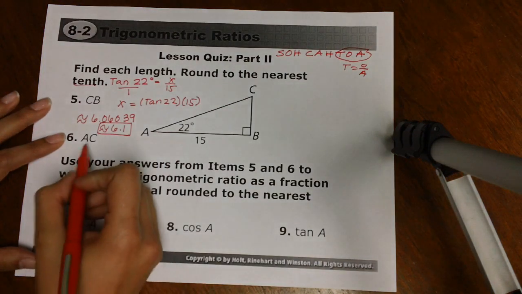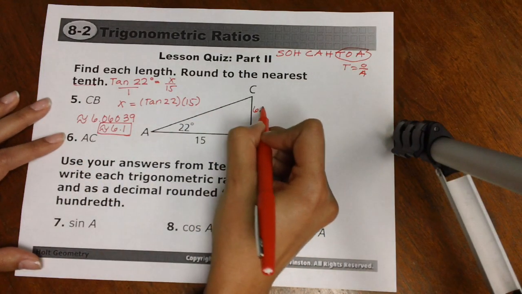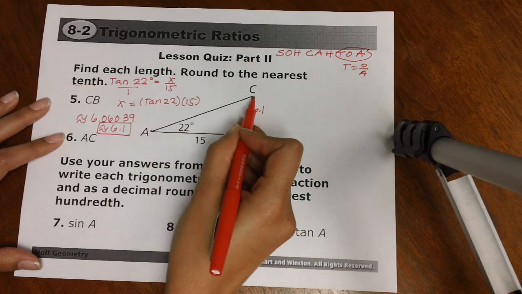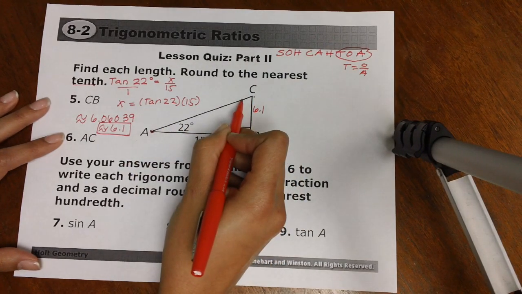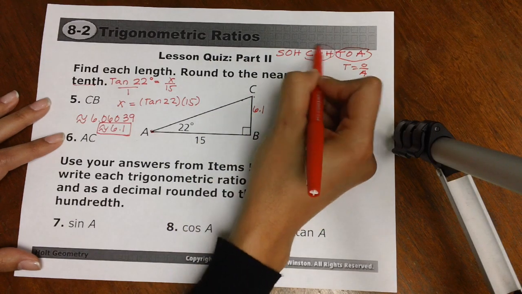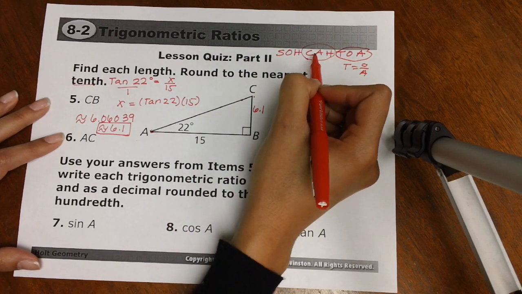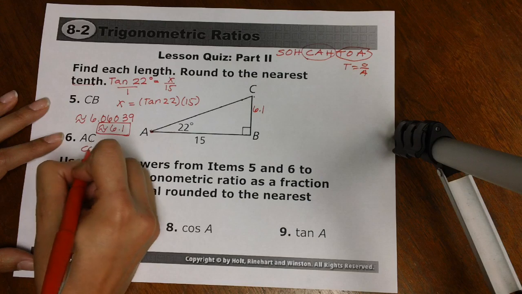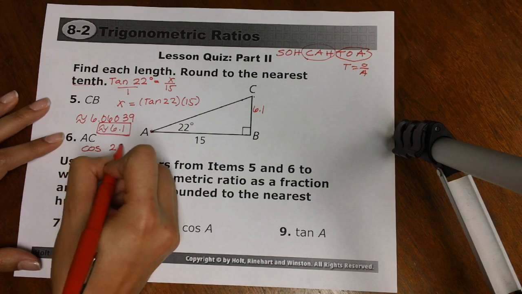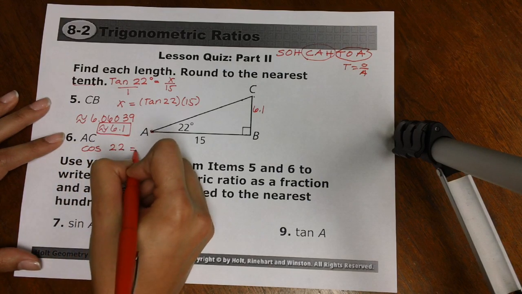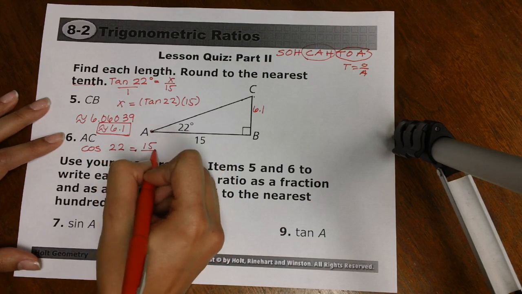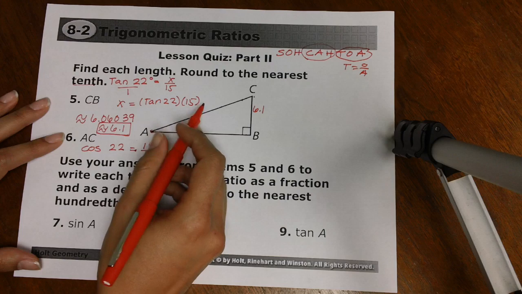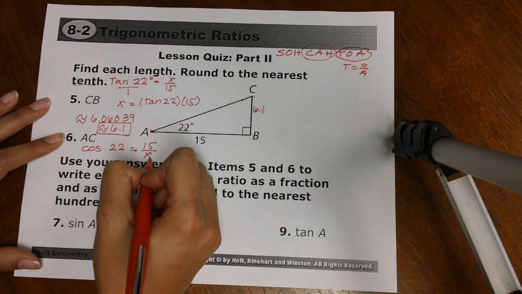Now I need to find AC. Let's label this 6.1. AC is the hypotenuse, so I need the adjacent and the hypotenuse. Adjacent and hypotenuse is cosine. So I need the cosine of 22, which is going to equal adjacent, which is 15, over the hypotenuse, which is the one that I'm looking for.